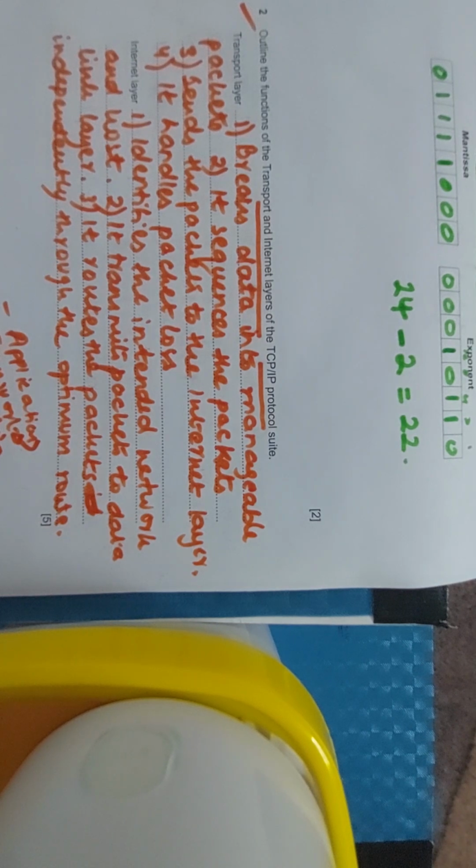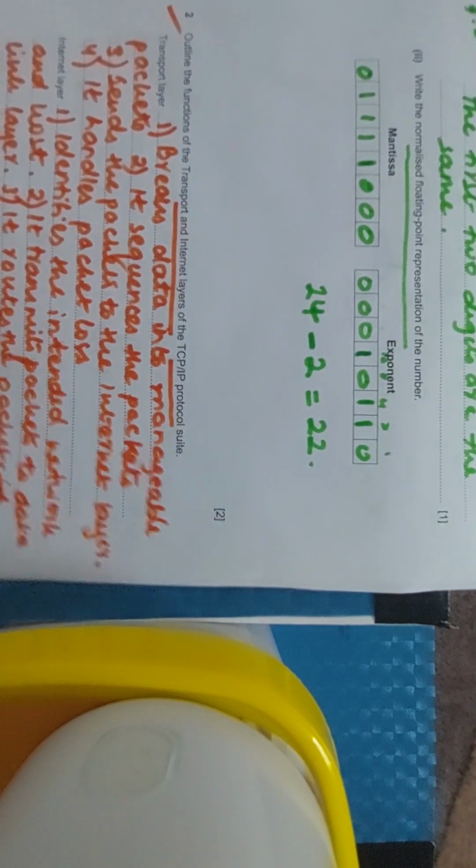Like you can write that it uses IP address and port number to form a socket, or it addresses packets with their source and destination IP addresses. Getting it? So you can write anything like that. Now let's proceed to question number 3. This is a very easy question. You can easily gain a lot of free marks from here, honestly. So let's do it. Let's change my pen to make it more colorful.